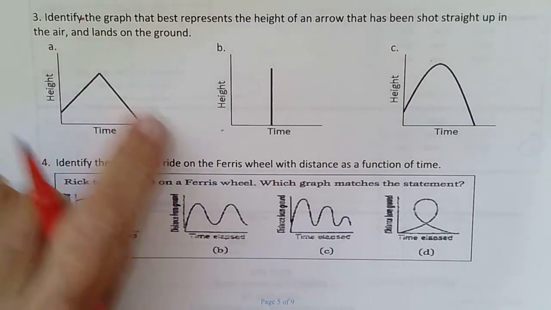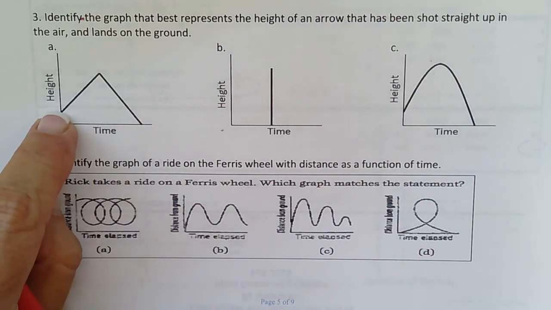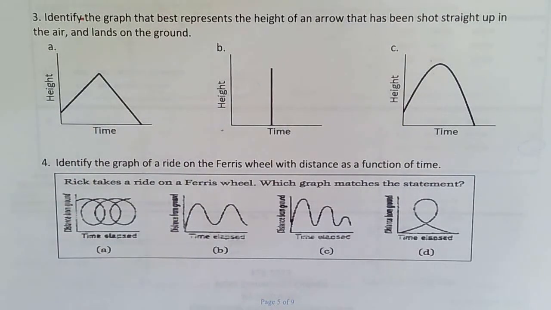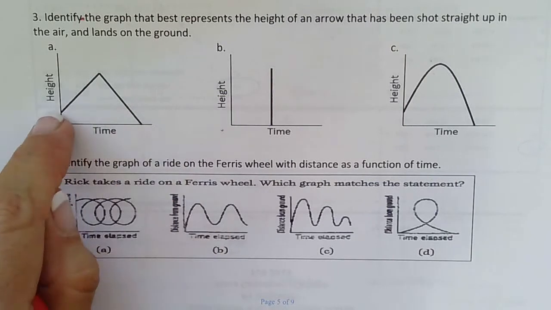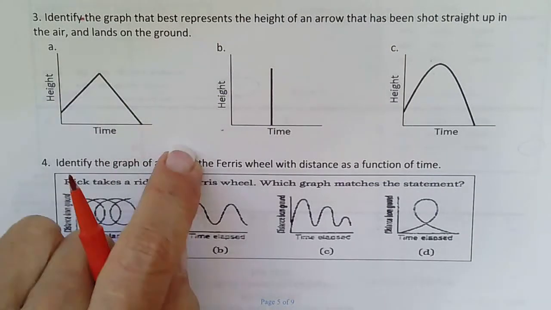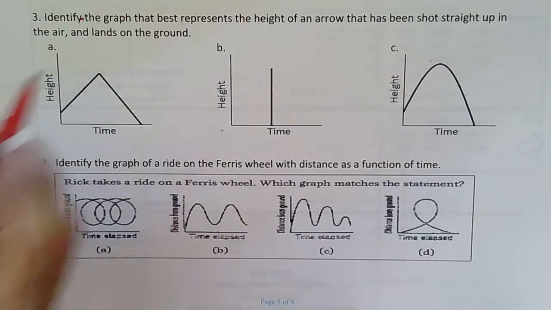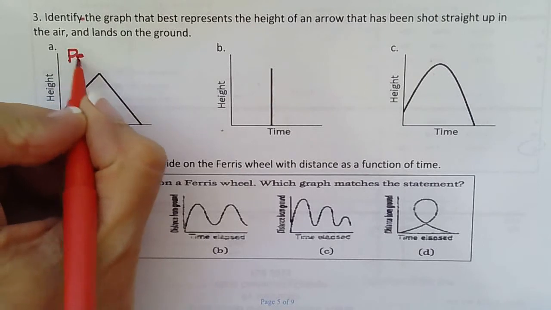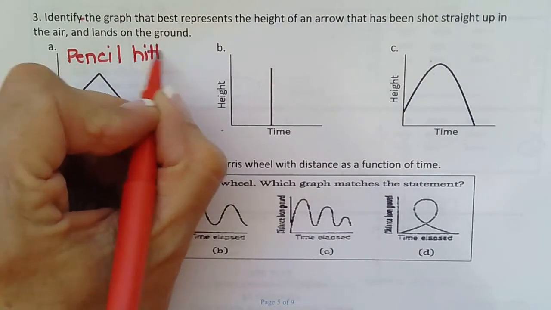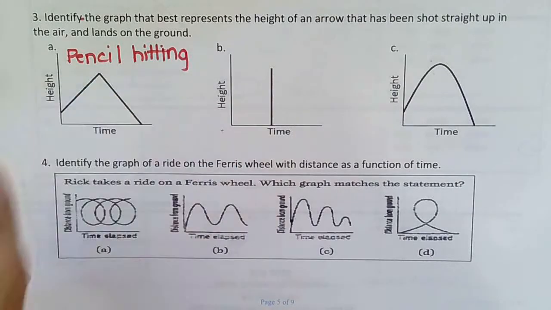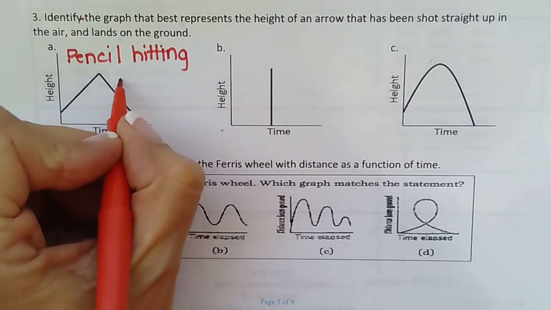What this one makes me think of is someone standing up in a classroom and they throw a pencil to hit the ceiling and the pencil bounces right back down. That would be a case where it would make a right turn because it goes up, it hits the ceiling, comes back down. So this one definitely not. Pencil hitting a ceiling. Where it hits, it turns around and comes right back down. Not an arrow shot in the air.